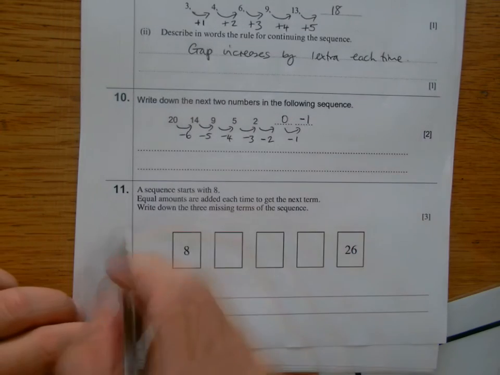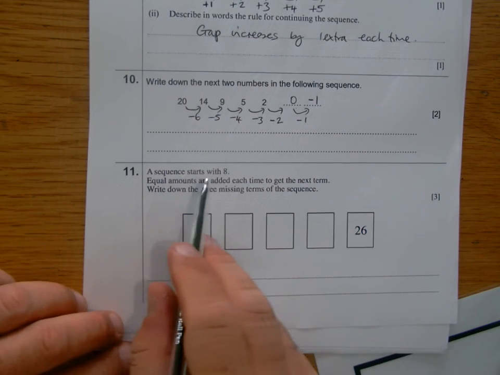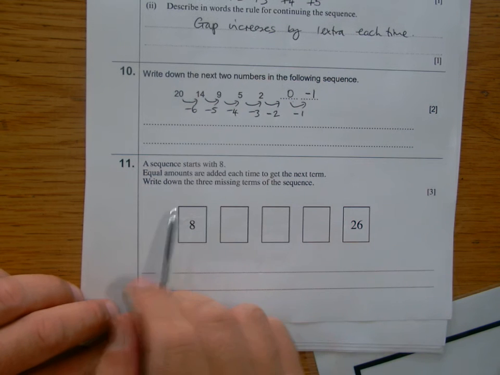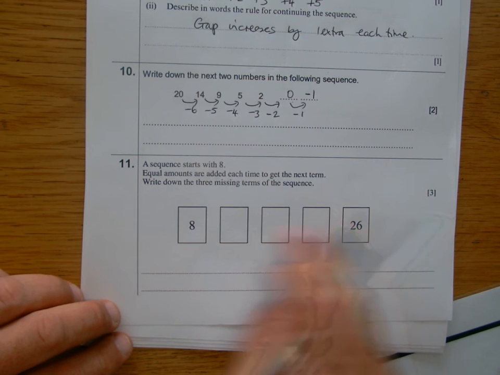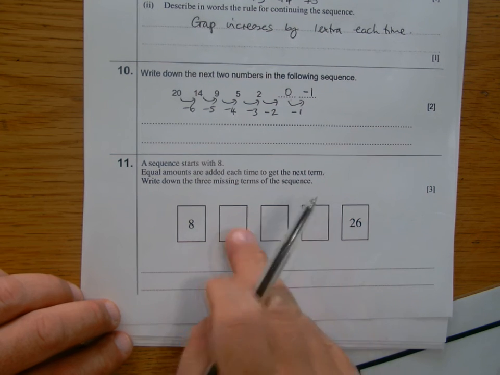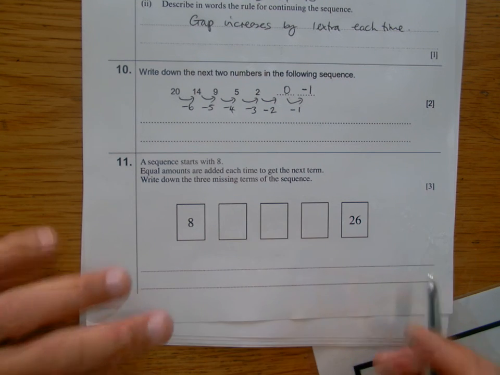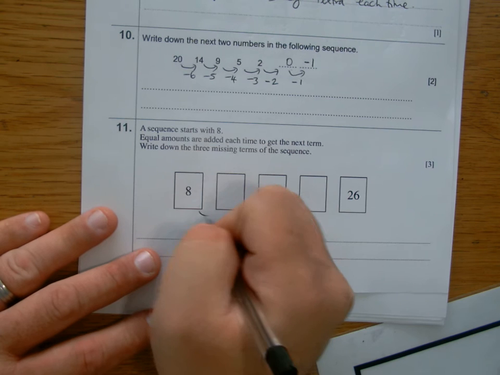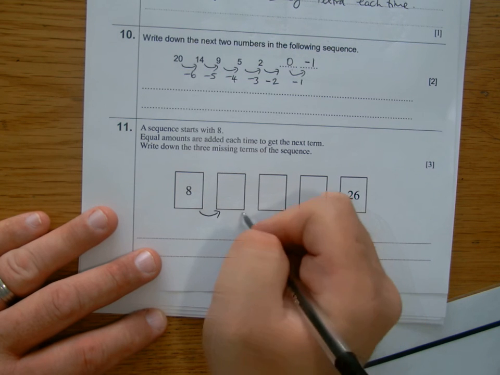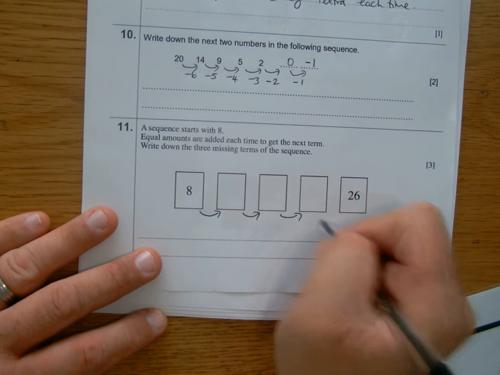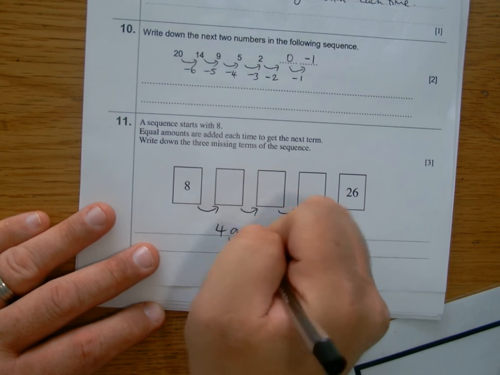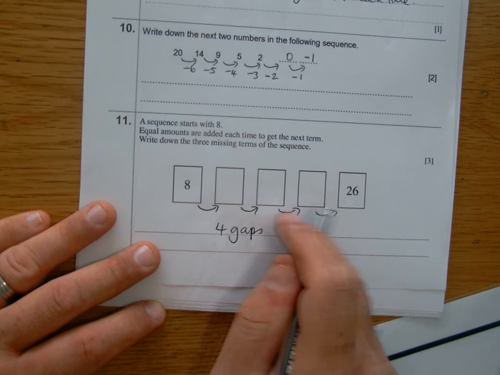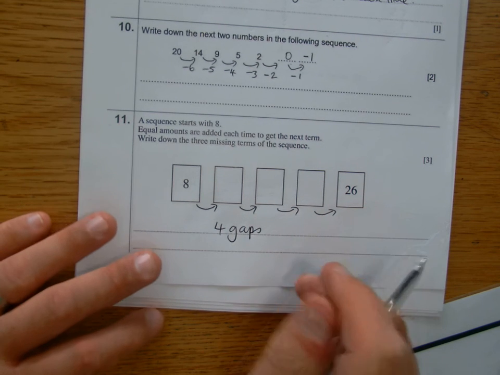Finally then, with sequences on this sheet, we've got a sequence that starts with 8. Equal amounts are added each time to get to the next term. Write down the 3 missing terms of the sequence. So the way I look at this is look at how many gaps there are. So we've got 1 gap there, another gap there, another gap there, and another gap there. So in total there's 4 gaps. Yeah? So there's 4 increases, so we get to 26.